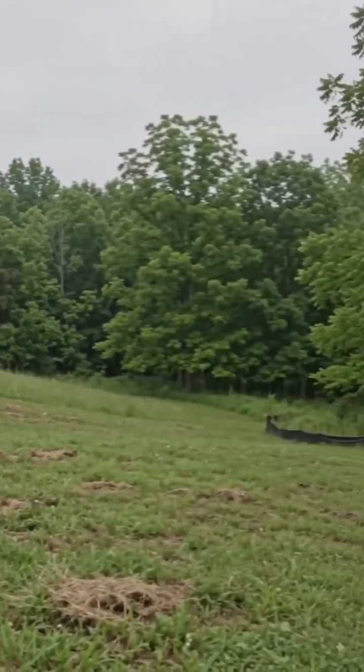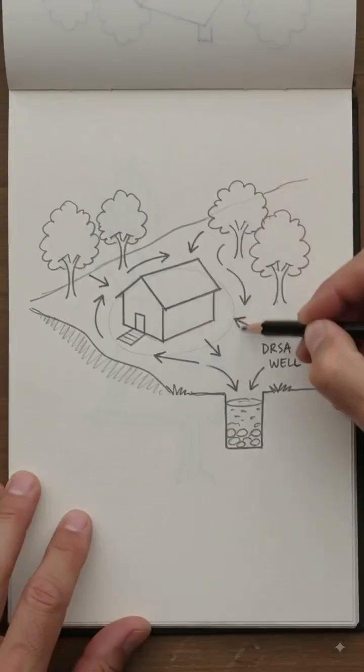Welcome to Lesson 14. We look for a site. Good drainage is essential. This drawing shows the water flow. Next, we will test our soil.